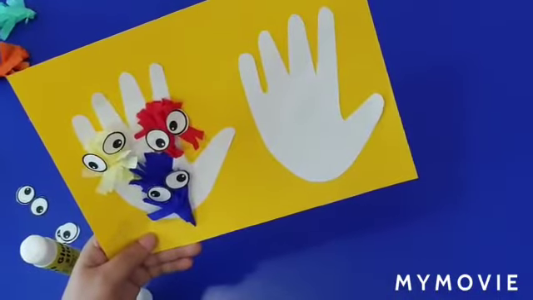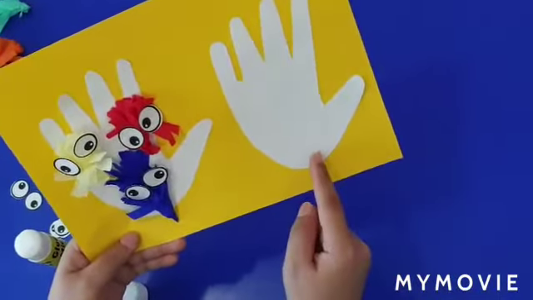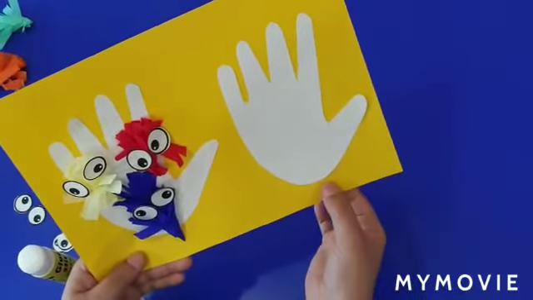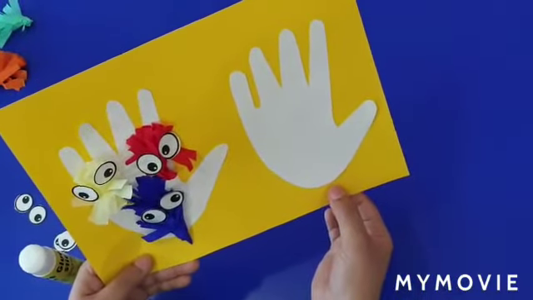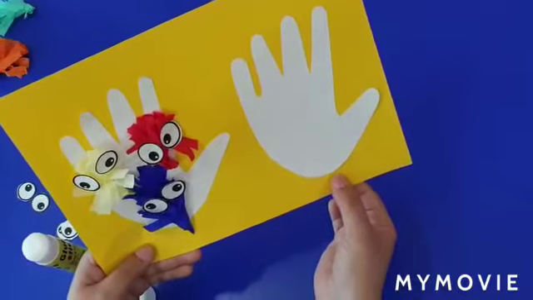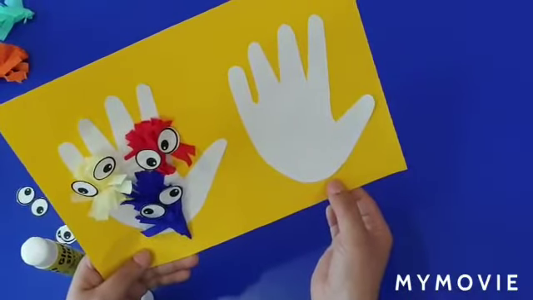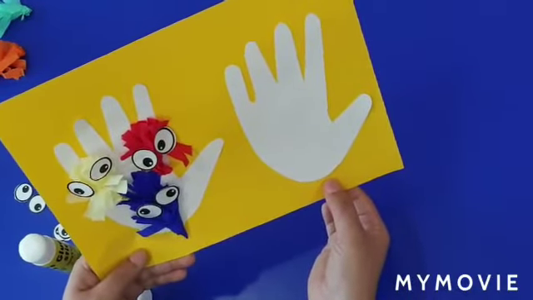viruses. But if you wash your hands, they will be clean like this one. So every time you need to wash your hands, sanitize your hands and wipe your hands.